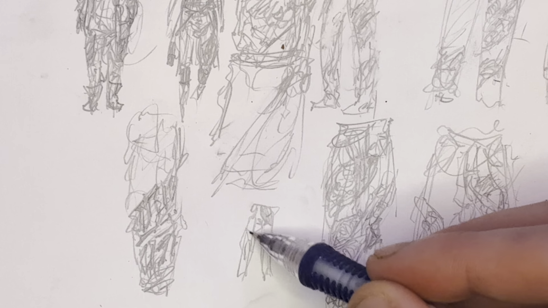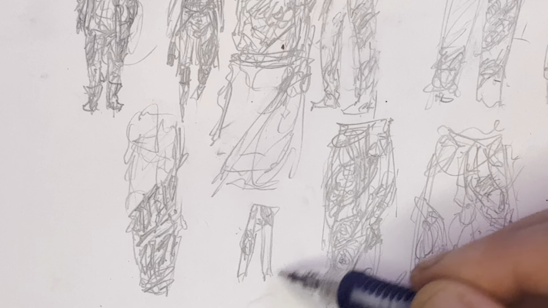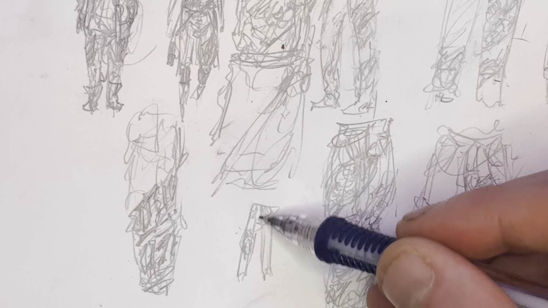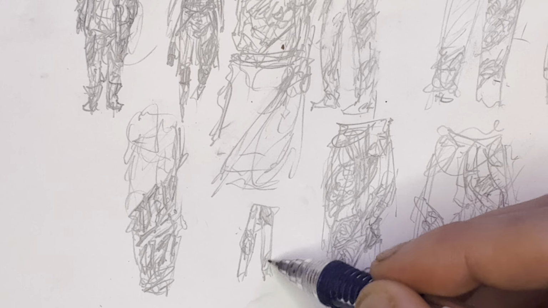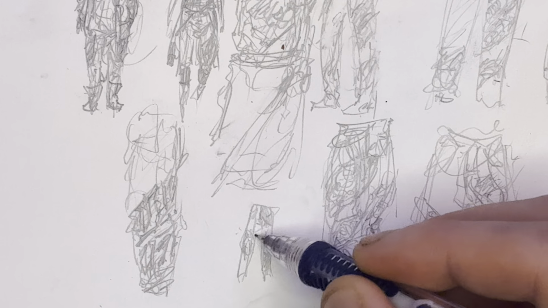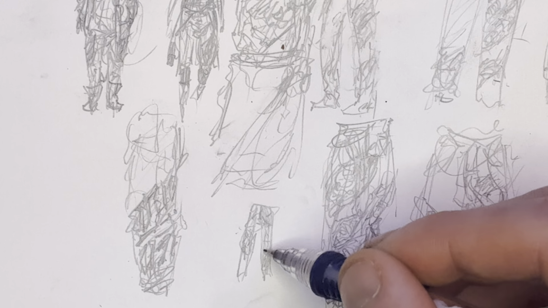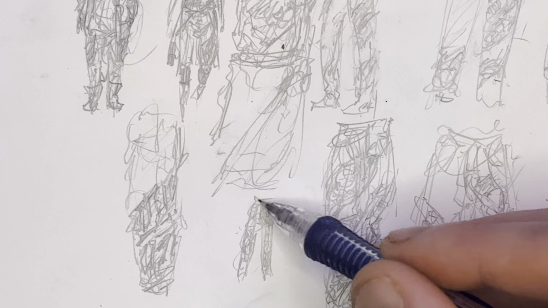Bam. And then you can have interesting seams or stitching as well as the design elements, and you just have an awesome pair of pants.